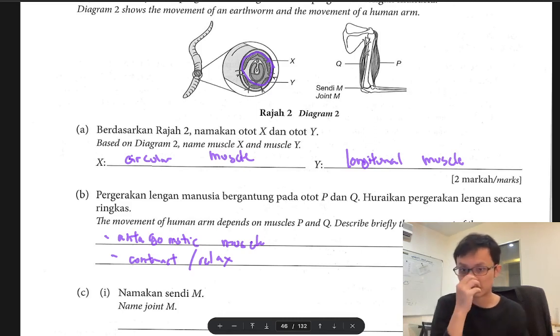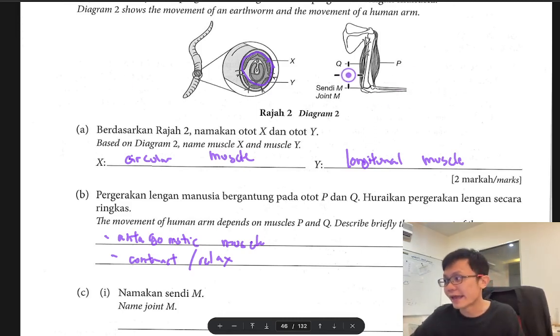For example, you say that P and Q is an antagonistic muscle where it works in pair and in the opposite direction. Antagonistic muscle means the movement will be in the opposite direction.